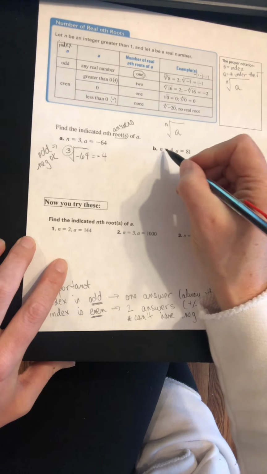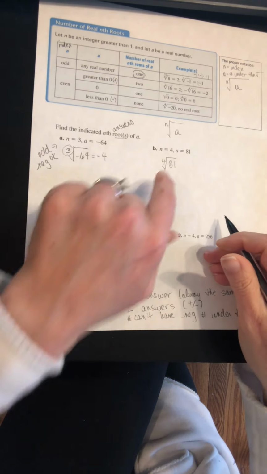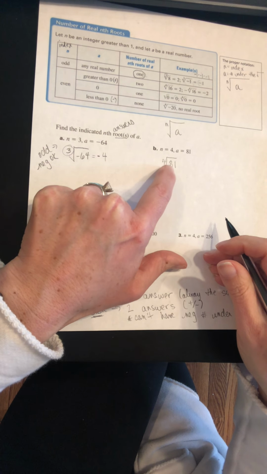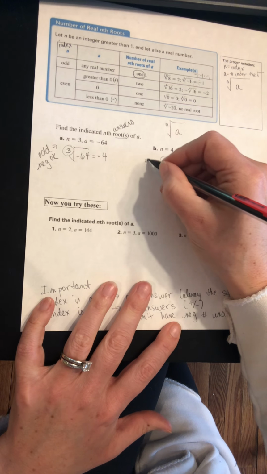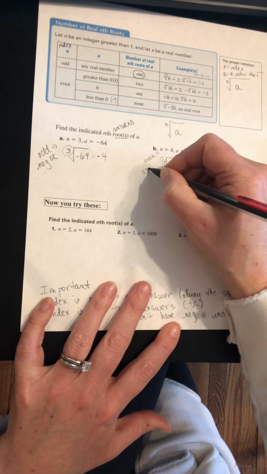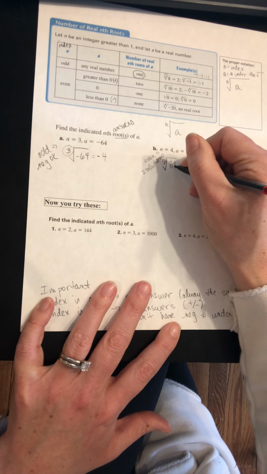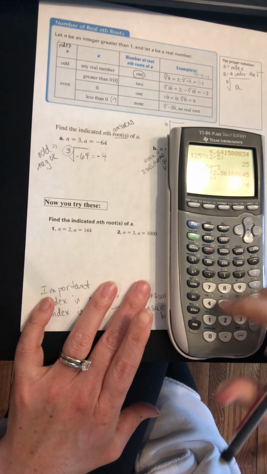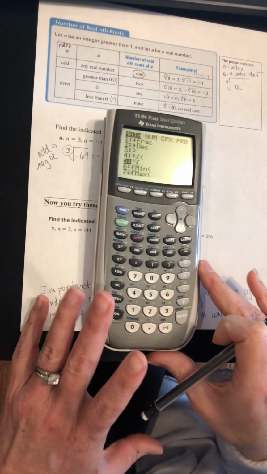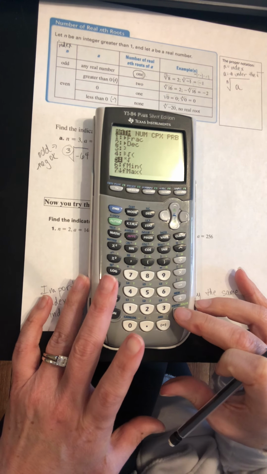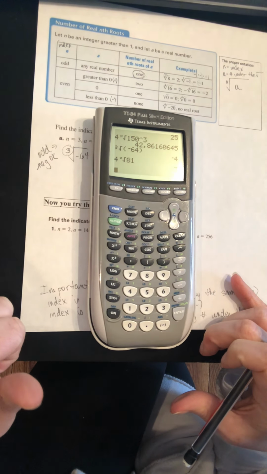Now, the next guy, remember n is our index, so the fourth root, that's how you say that, of 81. So what number multiplied by itself 4 times will give me 81, right? So since this is even, right, I know there should be 2 solutions, okay, for the roots. So if I put this in the calculator, right, and I do 4, and then I hit math, and I go to number 5, okay, let me move that so you guys can see it. Hit enter.